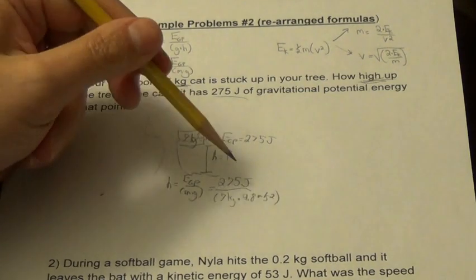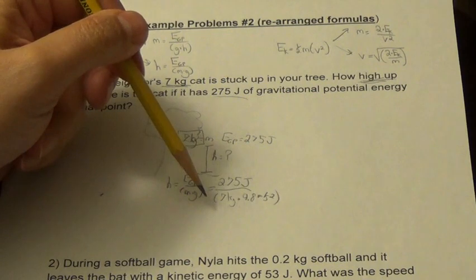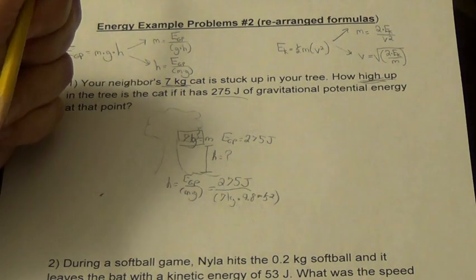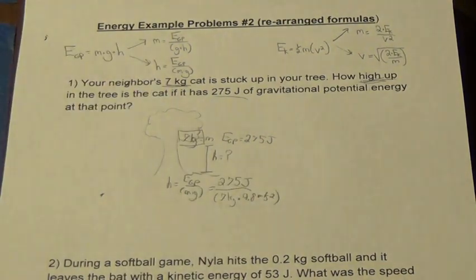So when you do this, please remember the bottom has to be done first. That's why it's in parentheses. Now depending on what kind of calculator you have, if you don't have a calculator with parentheses, multiply the bottom and take the top divided by the bottom number.